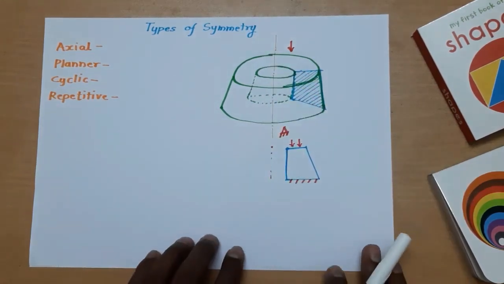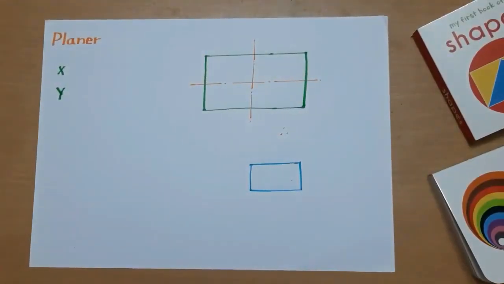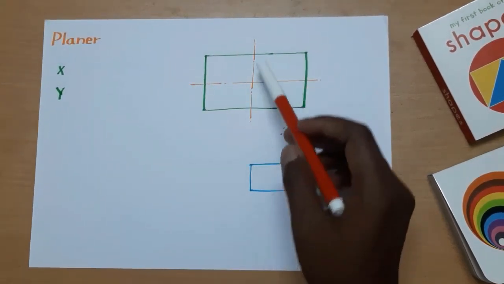Moving forward to planar symmetry. In planar symmetry, you can think of a mirror: the object is mirrored about one plane. Here is one plane, and the object is symmetric about it. Even on this other plane it is symmetric.